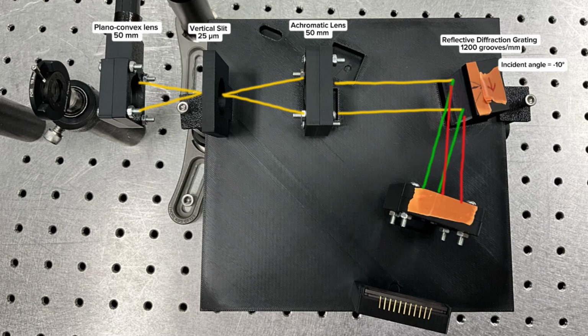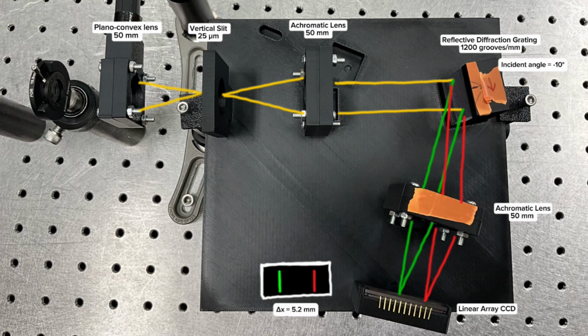This angular separation enables resolution of the individual wavelengths that correspond to the various vibrational modes of molecules within the fabric. The light dispersed from the grating is focused onto the linear array CCD sensor by another 50mm achromatic lens, which will form an image of the entrance slit onto the detector plane. This means that different wavelengths will appear at different positions along the linear array CCD, allowing us to detect the Raman spectrum from the sample.